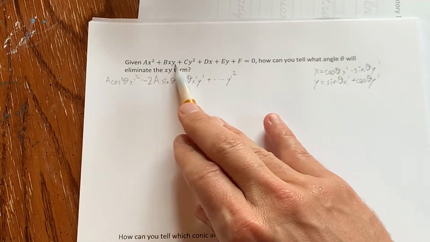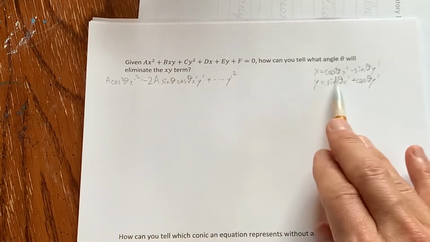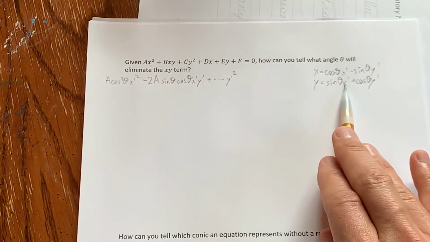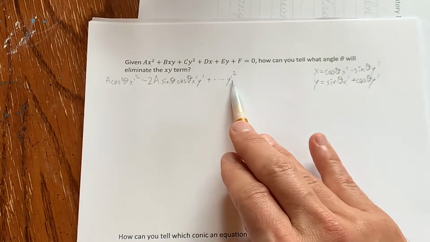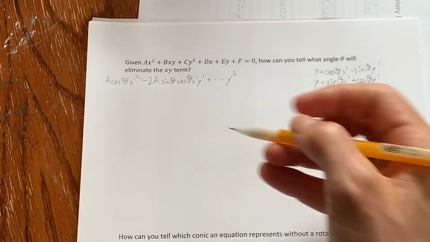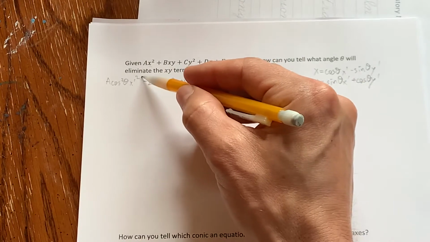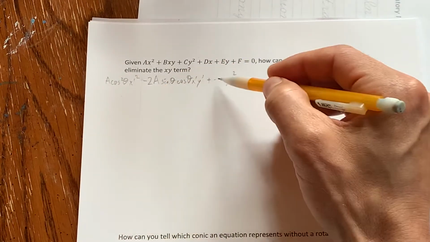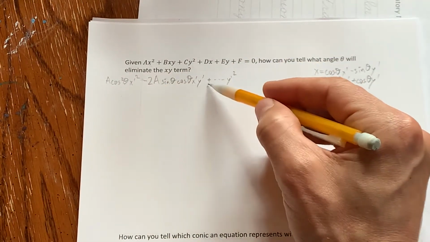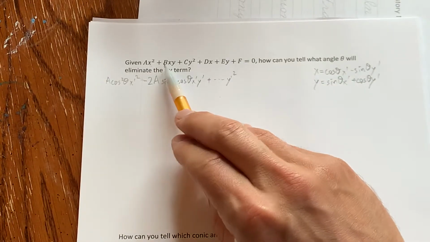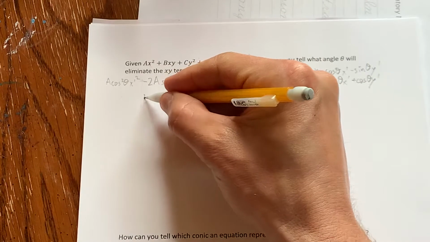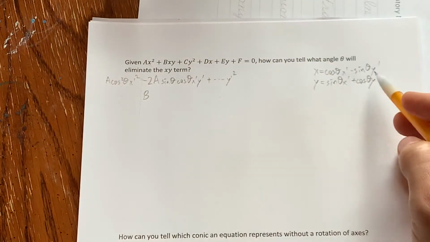Now, what about this? Can you see that when I multiply this times that, I'm going to get an x prime squared term, an x prime y prime term, and a y prime squared term. I don't really care about these terms over here and here. I'm trying to eliminate the x prime y prime term. So let's think about the term here, okay? It would be b times what?